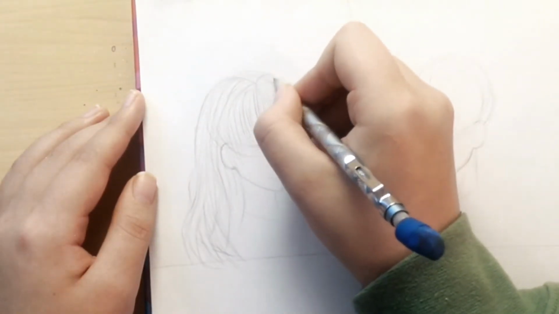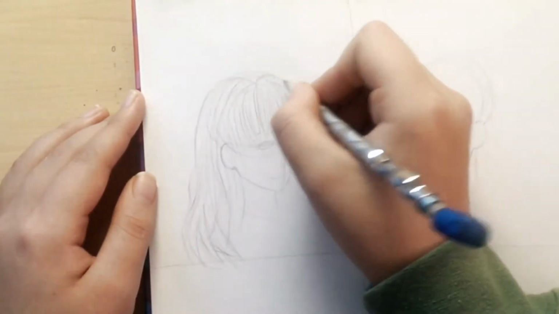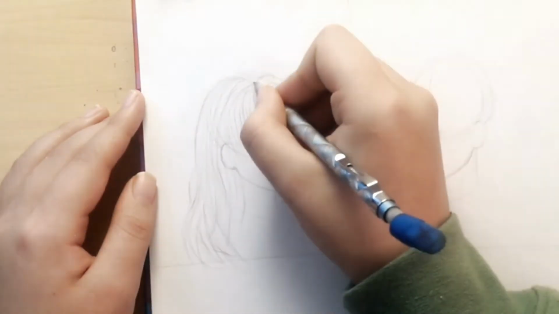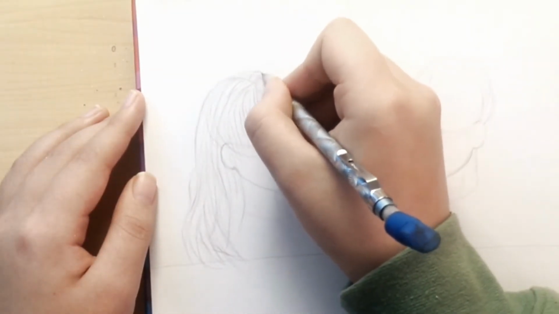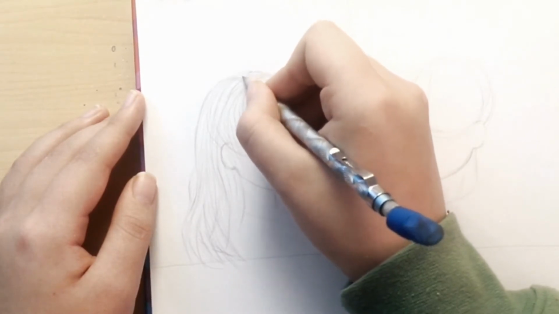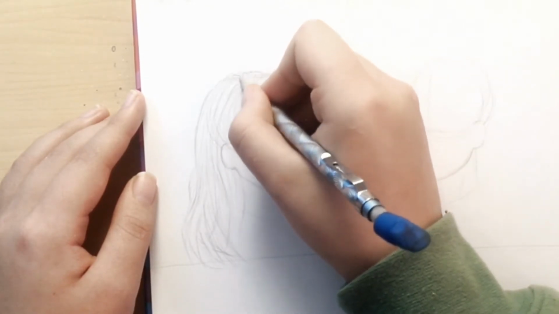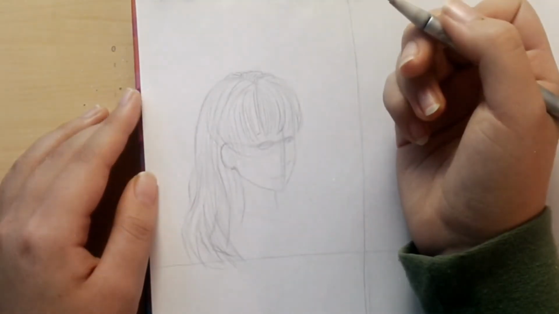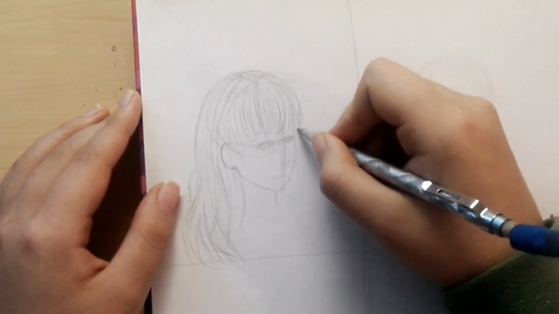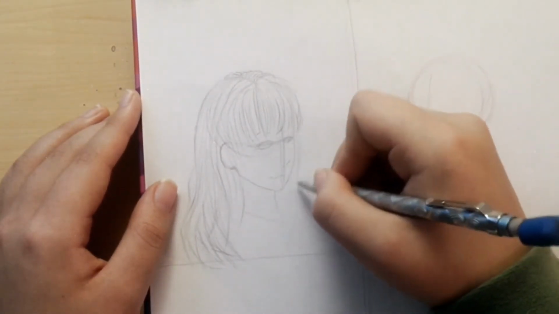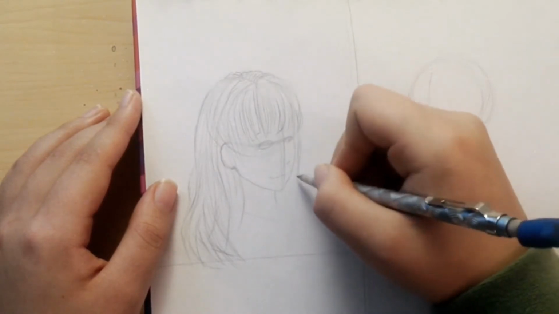And on the other side of her head, I'm still going with that whole thing, but because it is hidden by her head, I can just put the top of it. And some of her hair is probably going to be peeking out, so again, I'm going to just make locks.